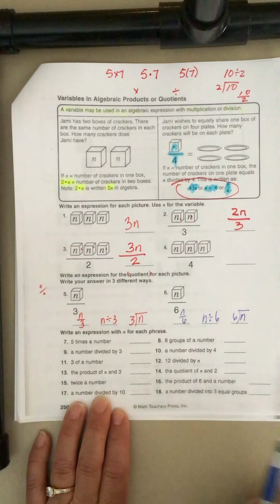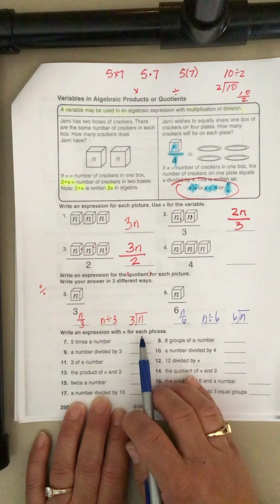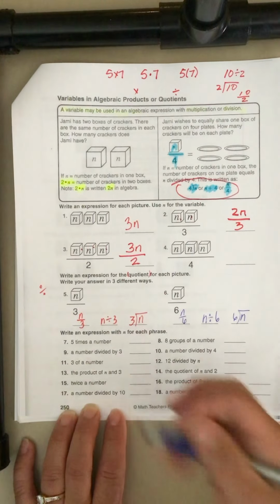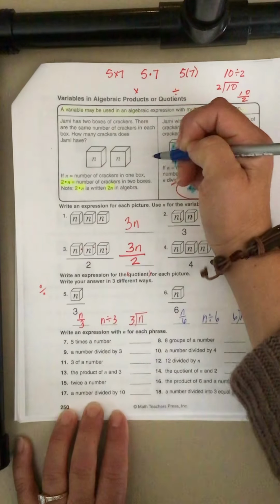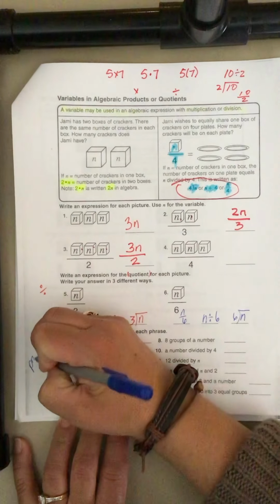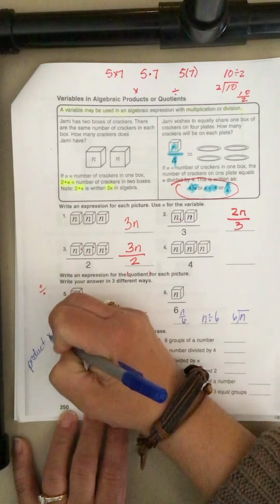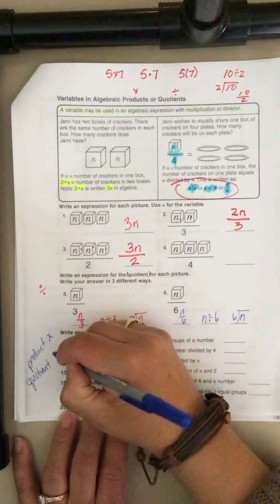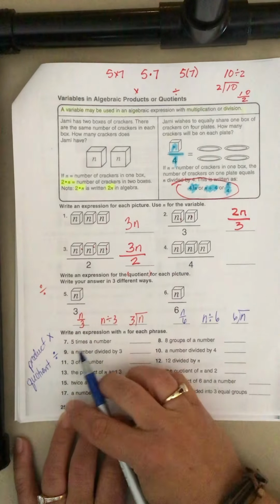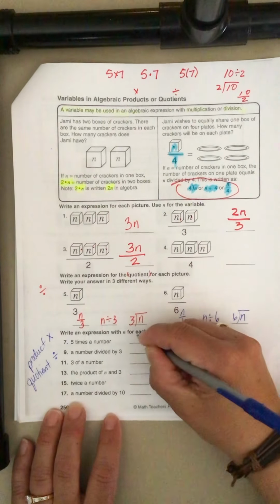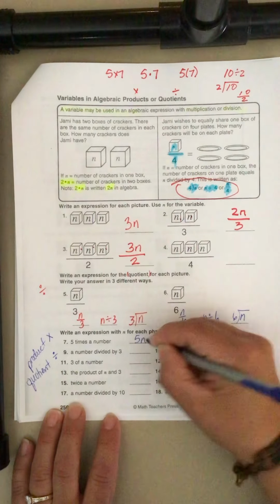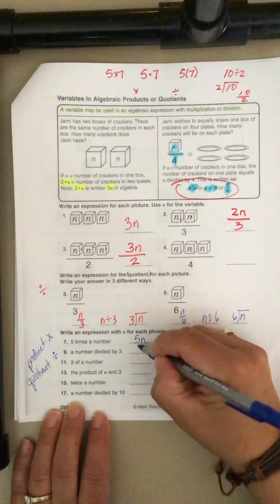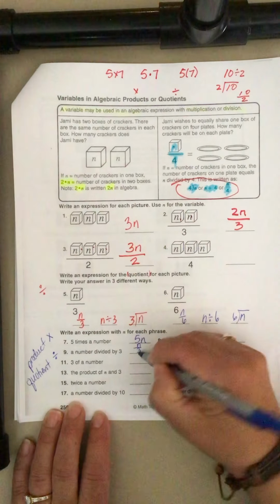Write an expression with n for each phrase. So now we have to go through all of these. Make sure we're listening for products. Products are multiplied. So product is a multiplication. Quotient is division. All right, 5 times a number. 5 times a number. A number divided by 3. So here's your number divided by 3.